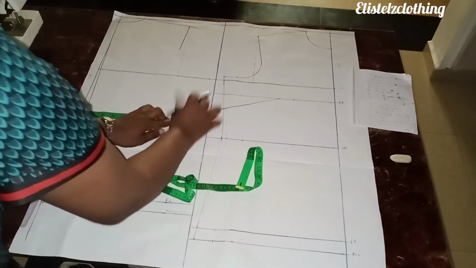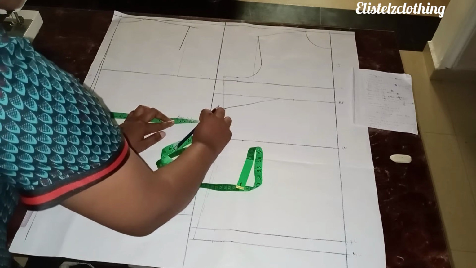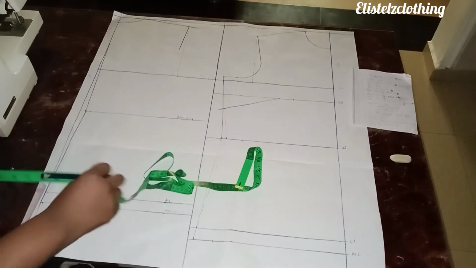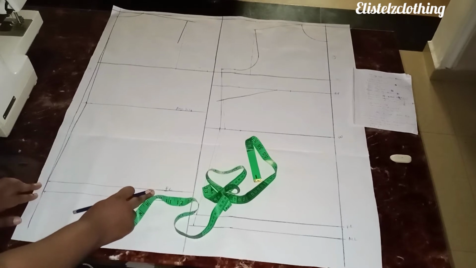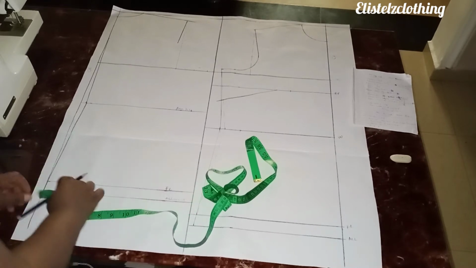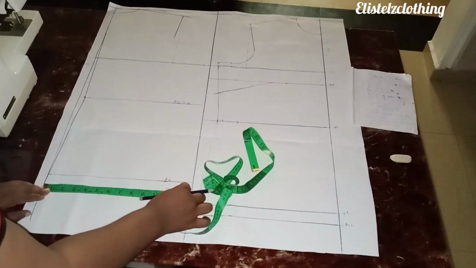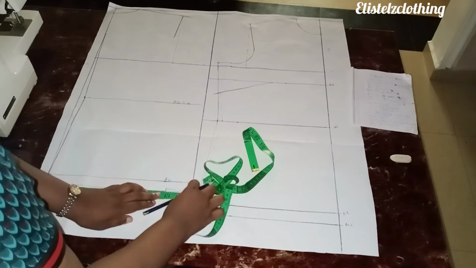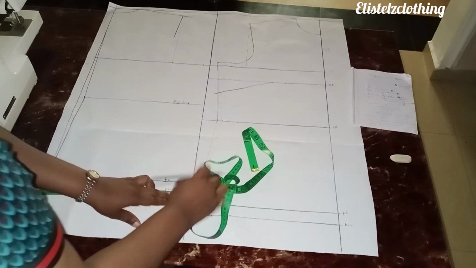So I'll mark my 9.25, and then I'll also add my 1.5. Okay, now her blouse hip is 43, and 43 over 4, that's 10.75. Okay, I'll place my tape here, mark my 10.75, add my 1.5 allowance.